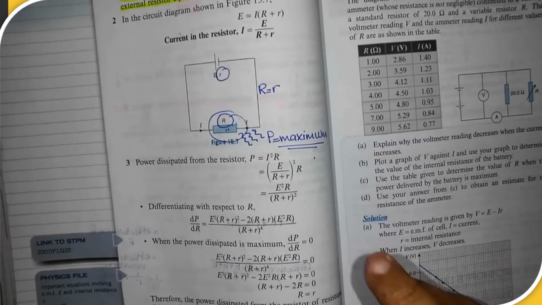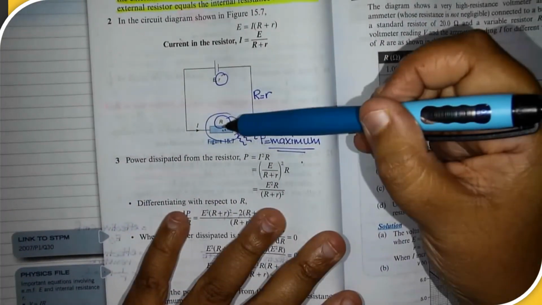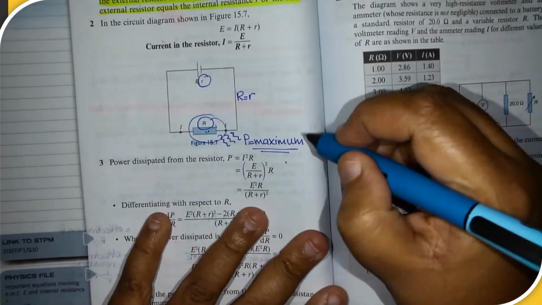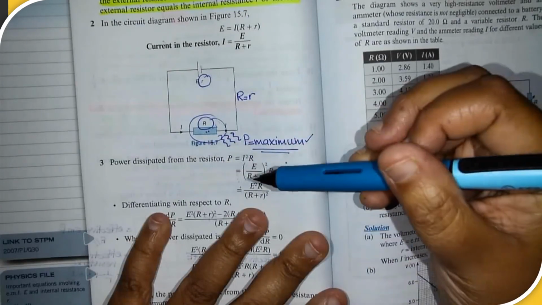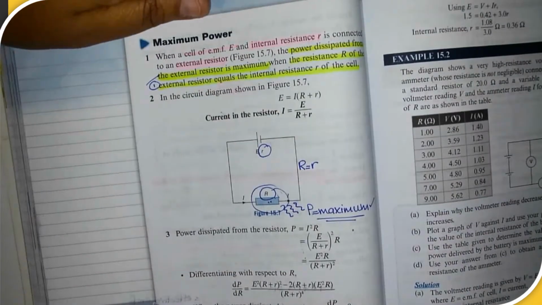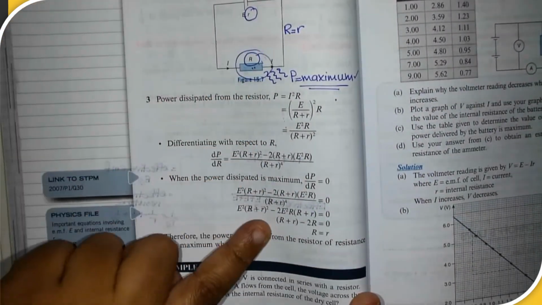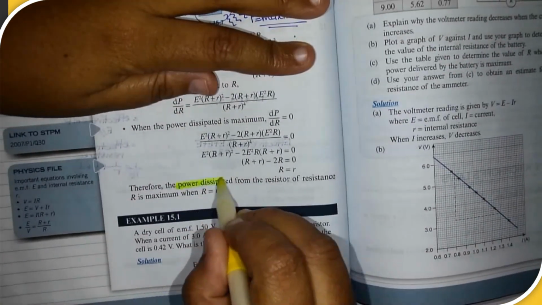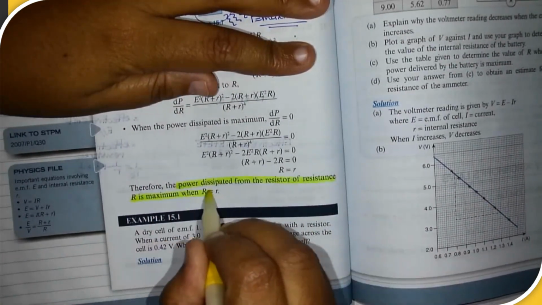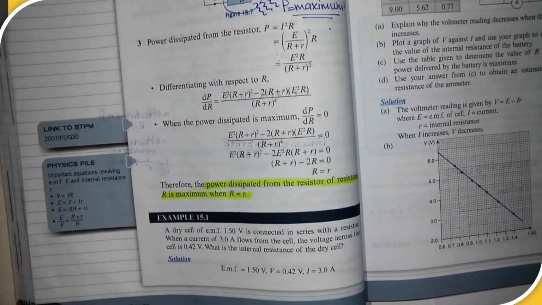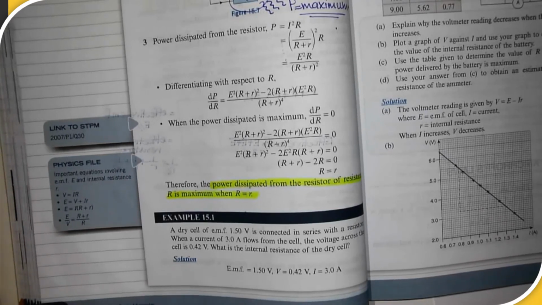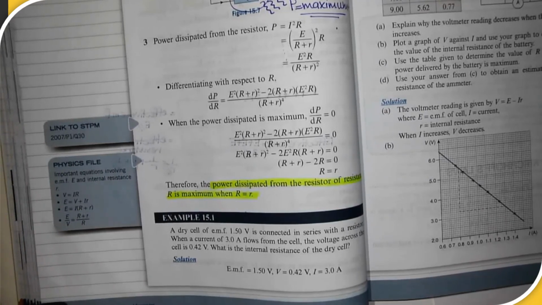So this is one concept you should know. If R is the same as this small r, the same value, then the power dissipated from the external resistor is maximum. This is an important keyword. Then they prove it, and here they managed to prove that the power dissipated from the resistor of resistance R is maximum when R is equal to small r. Okay, all right, so that's all, class, and thank you, class.